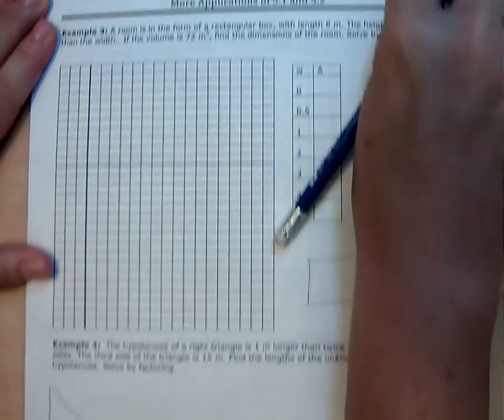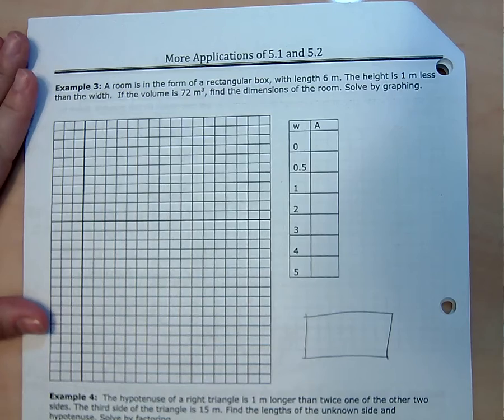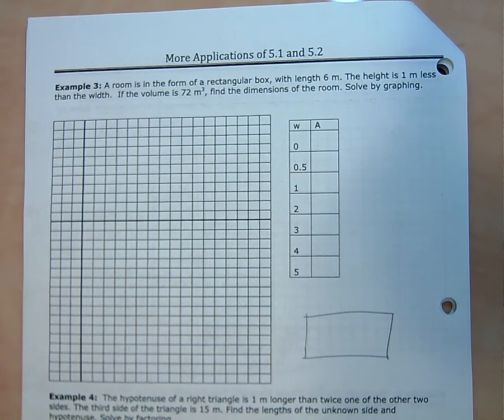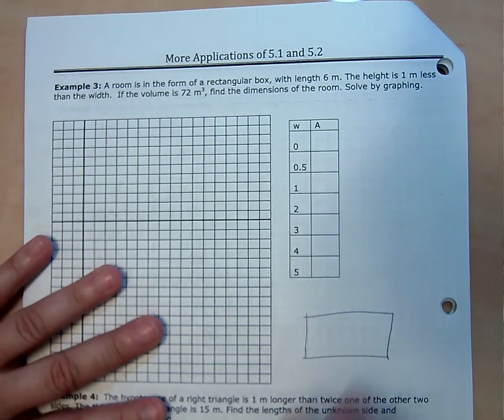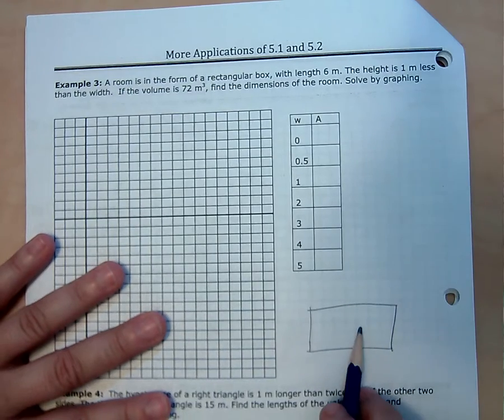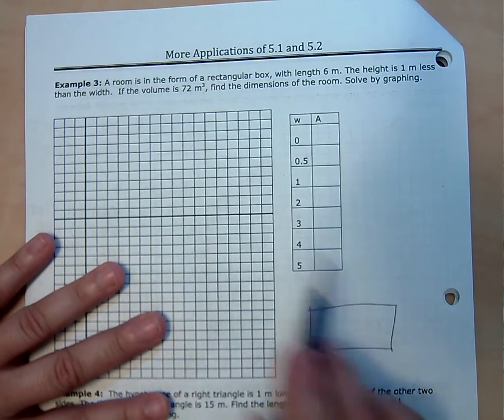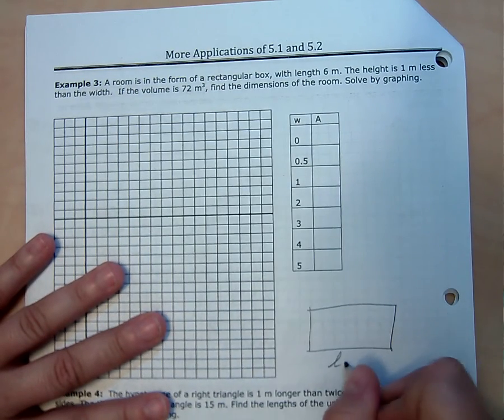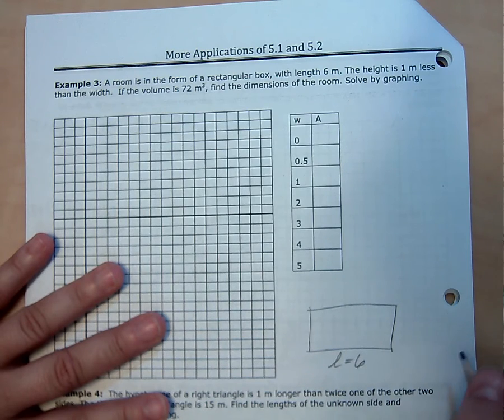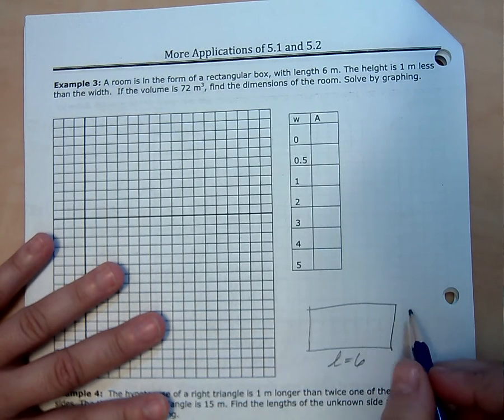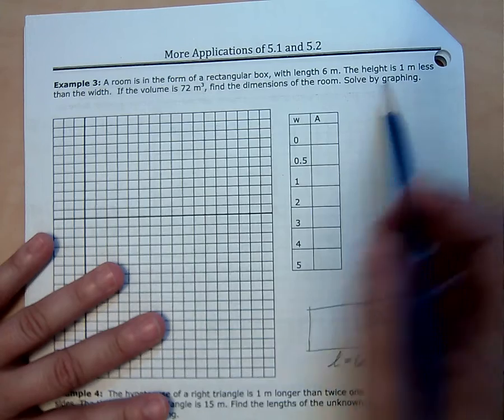Okay, let's do another one. A room is in the form of a rectangular box. There's my rectangle. And the length is 6 meters. The height is 1 meter less than the width.